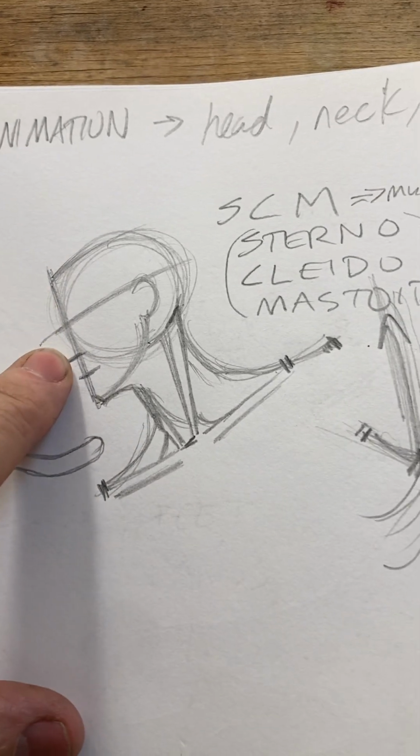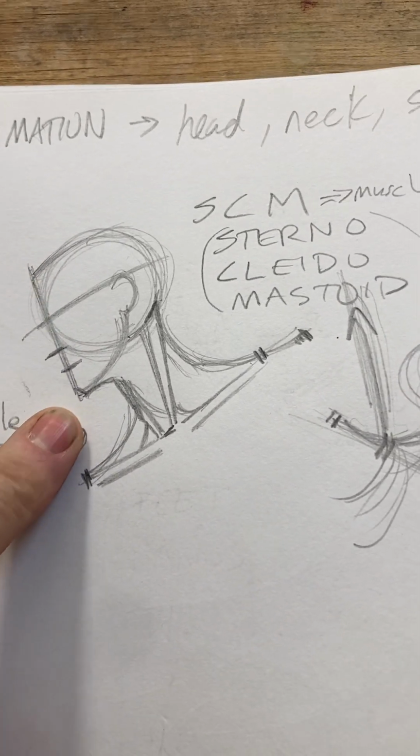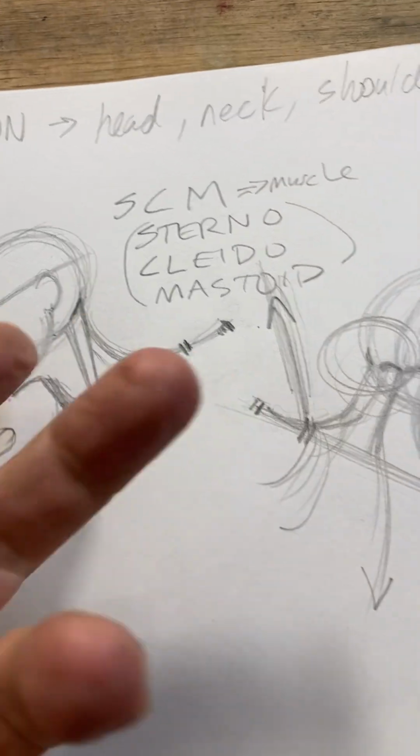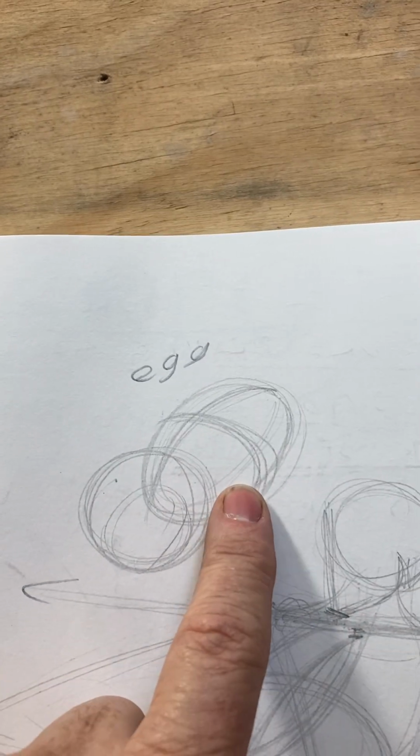And then it's important to teach them about the side profile, the pit of the neck, the clavicles, how the neck attaches to the rib cage, the egg form of the rib cage, the egg form of the pelvis if it's there.